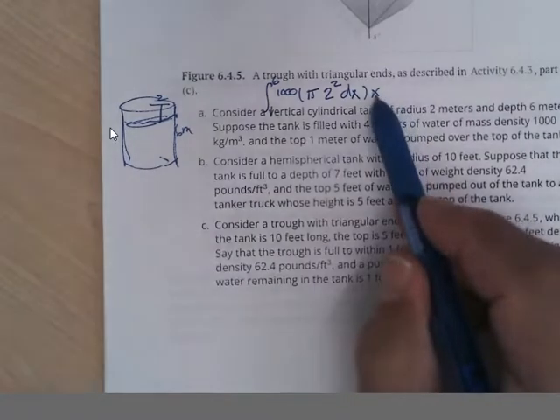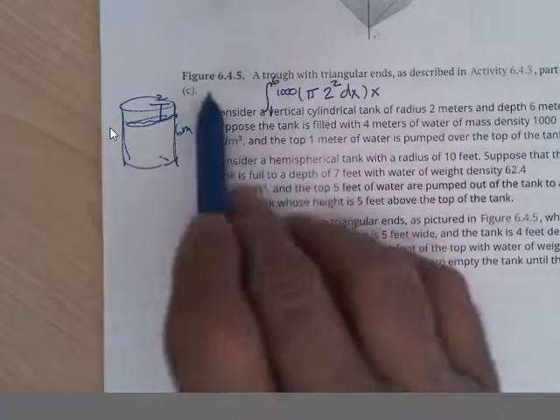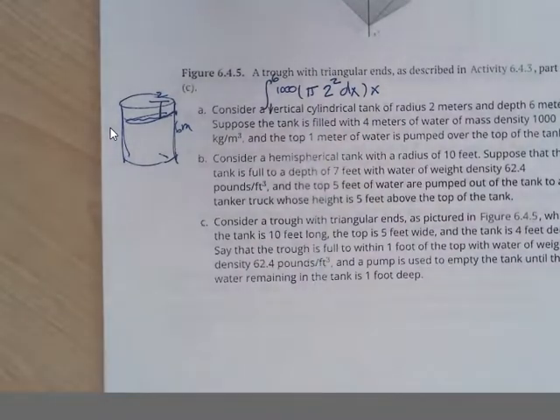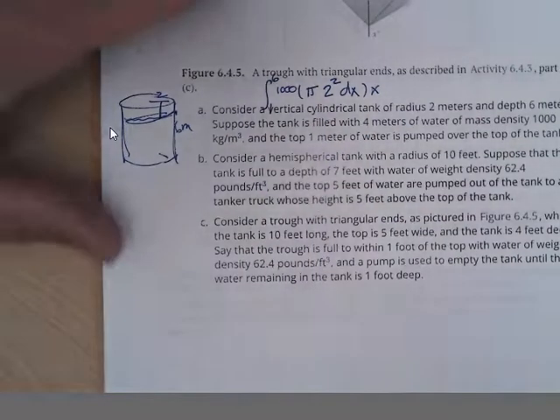So you would take the x and put it inside, take all these constants and pull them outside, and you'd have the integral of x dx, which is pretty simple.